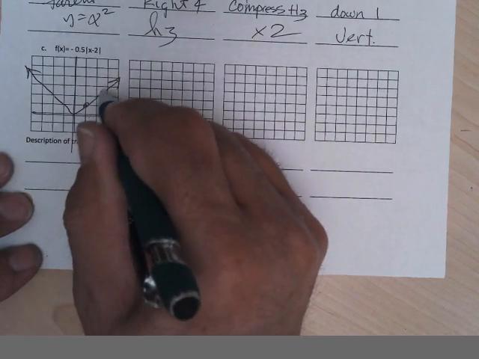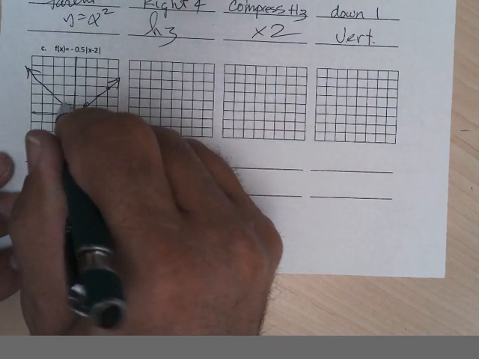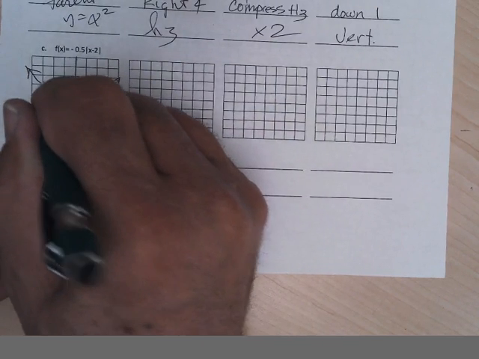1, 1; 2, 2; 3, 3; 0, 0; minus 1, 1; minus 2, 2; minus 3, 3.